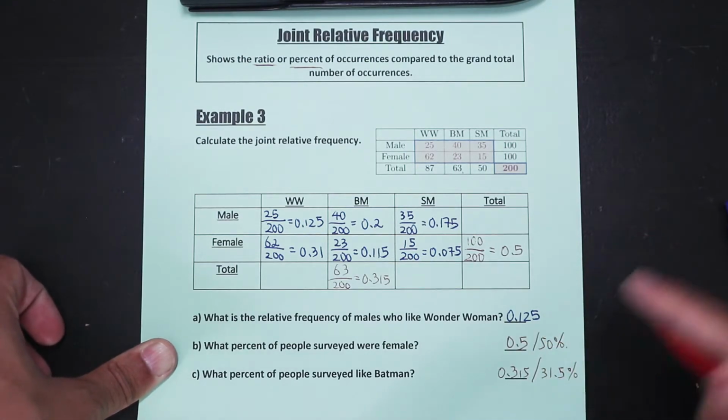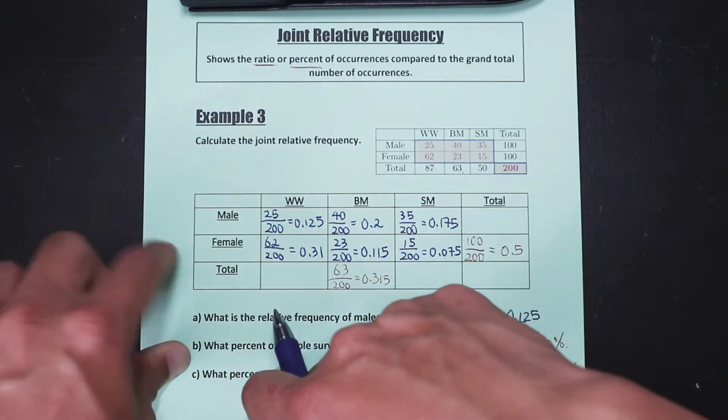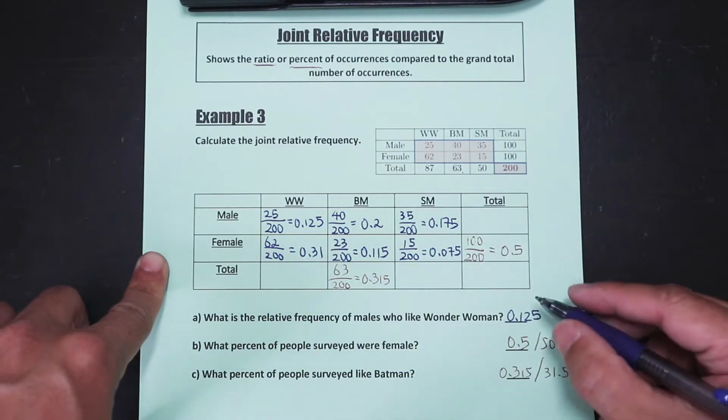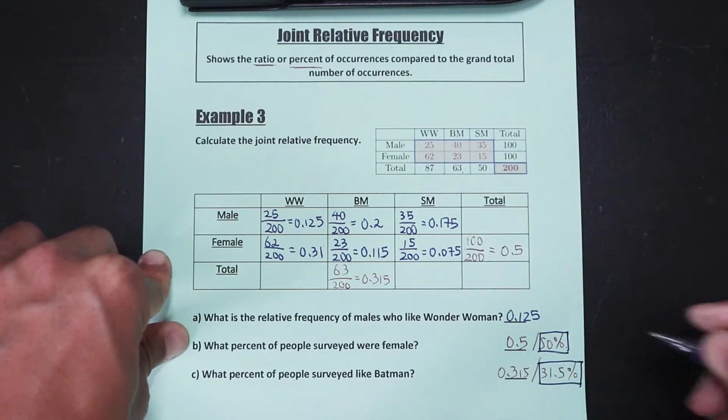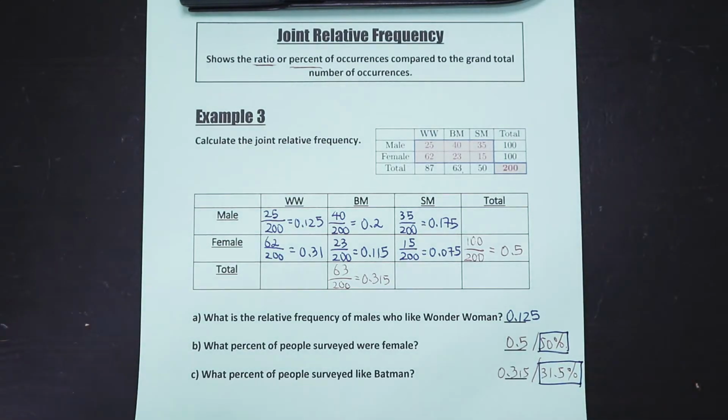Okay. So I would say to answer the questions correctly, because when they ask for percent, we're going to box the percentage answer, which is 50% and 31.5% for part B and C.